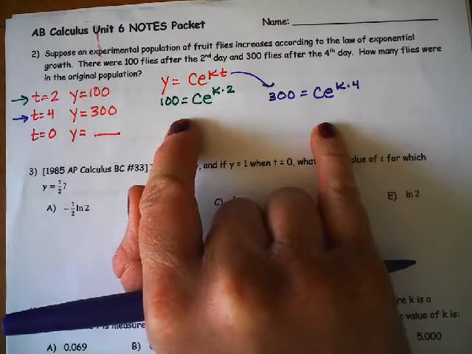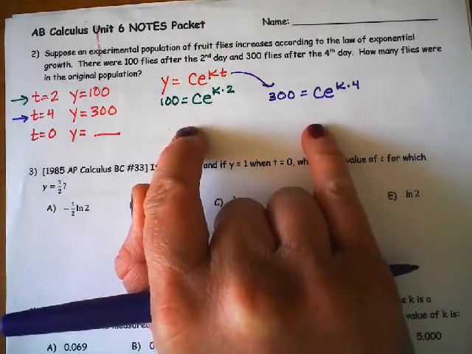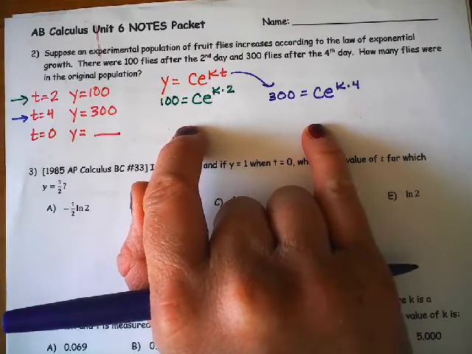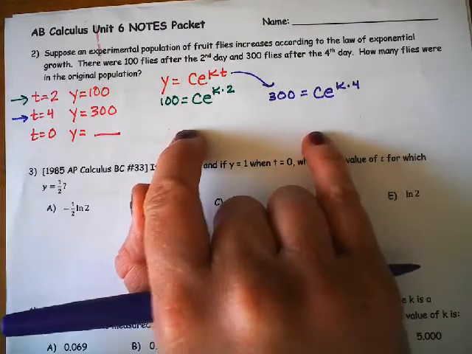This is a system of equations. This is 2 equations, 2 variables. I'm going to use both of these to try to help me solve for C. We'll solve for C first.